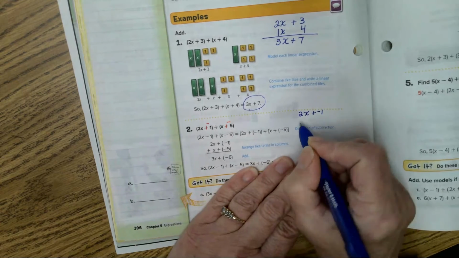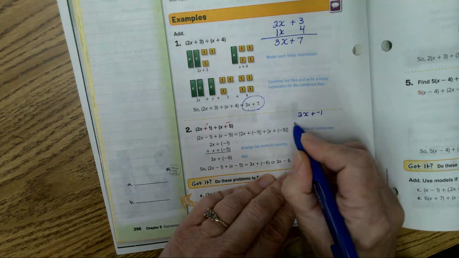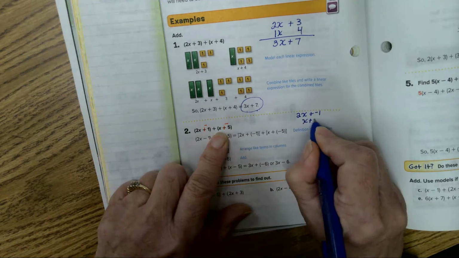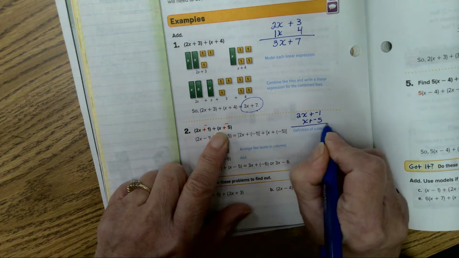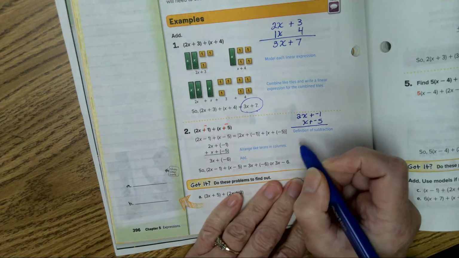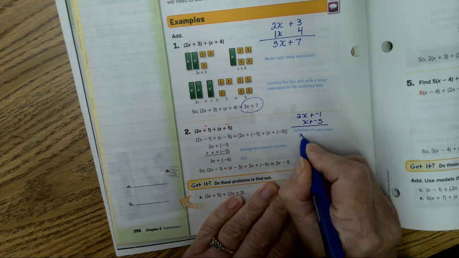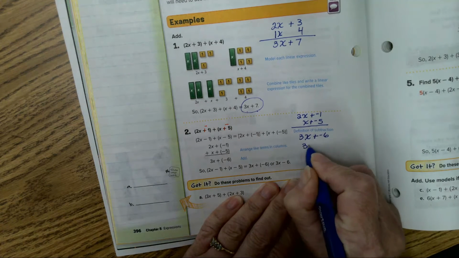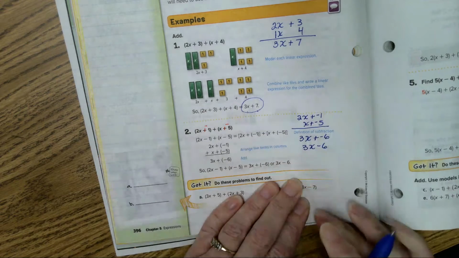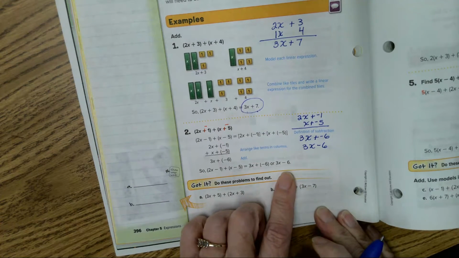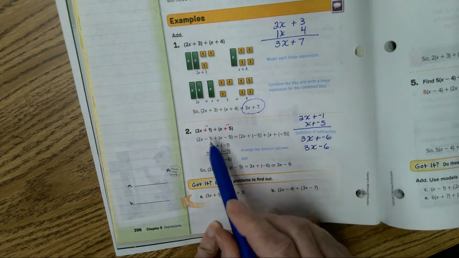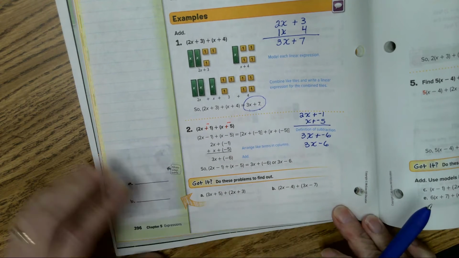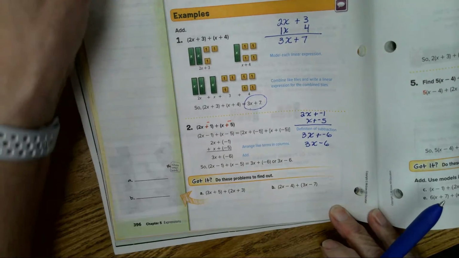And below it, we are going to put our like terms. We're going to put the x under the 2x, and a negative 5 under the negative 1. Now we're going to combine our terms, and you end up with 3x + negative 6, or 3x - 6. And that's how they get the answer there. I think sometimes it's easier if you just do it my way as opposed to the steps that they have here in the book. Now let's do examples A and B.